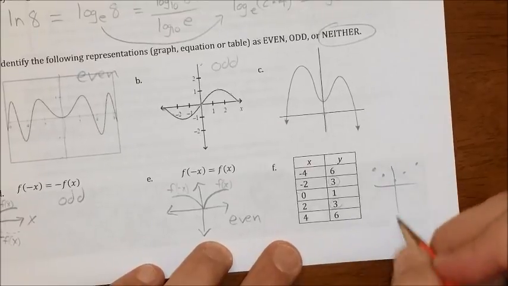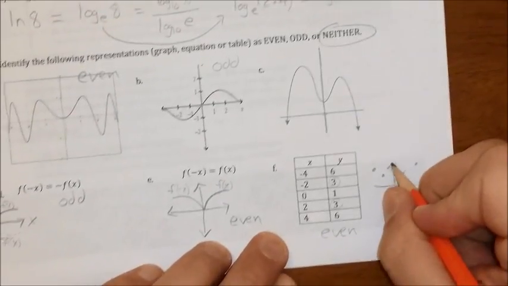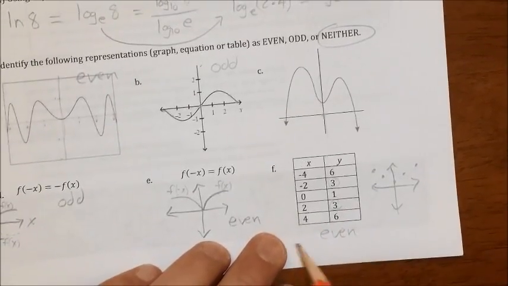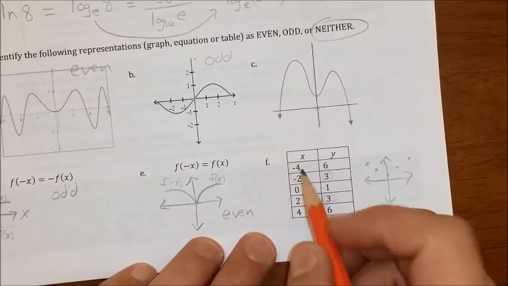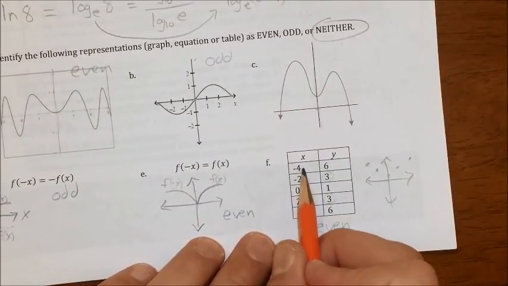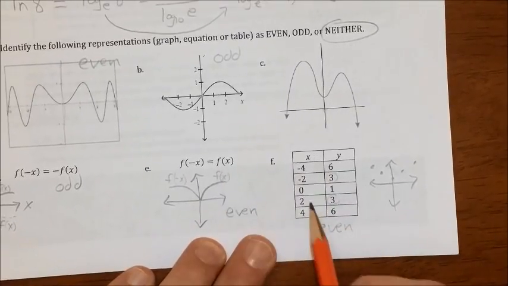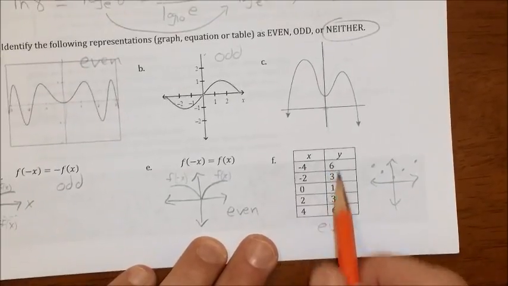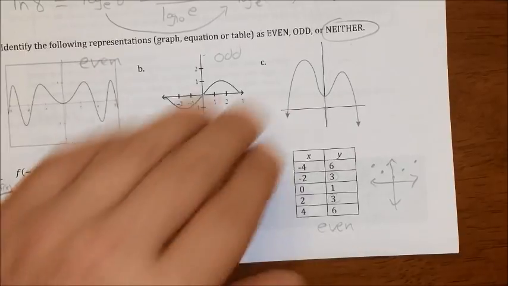All right, so that one's symmetric about the y-axis, so this one is even as well. You could graph it, easiest way to check, or you could just check to see what's happening right here. Looks like the negative x values are exactly the same as the function's original x values. So when you make this x negative, the value of the function is still the same. So that's why these are actually the same type of question here.